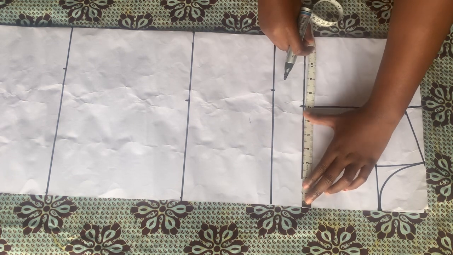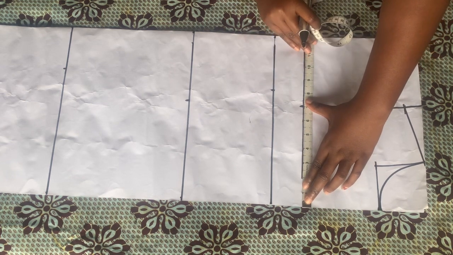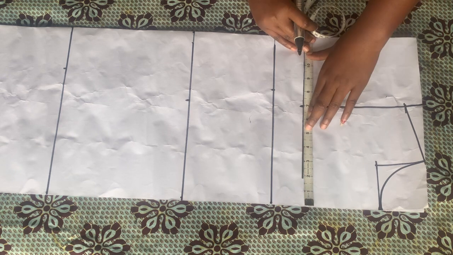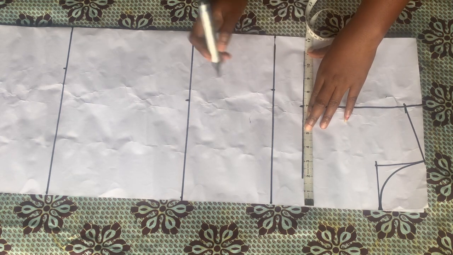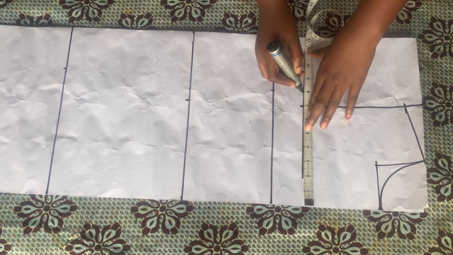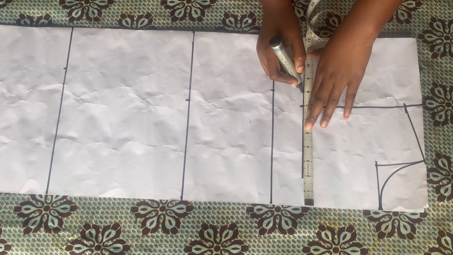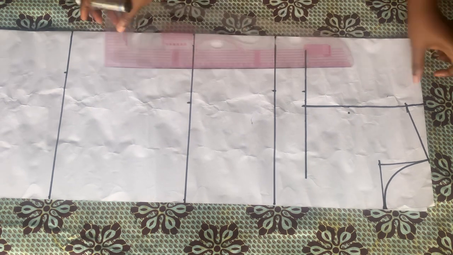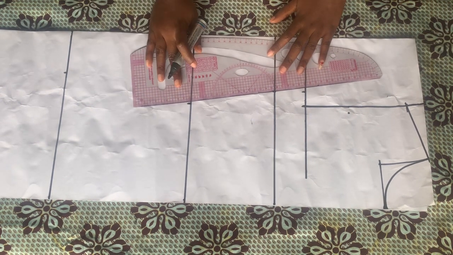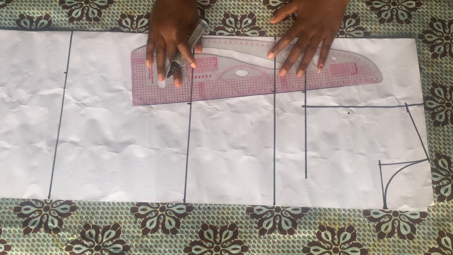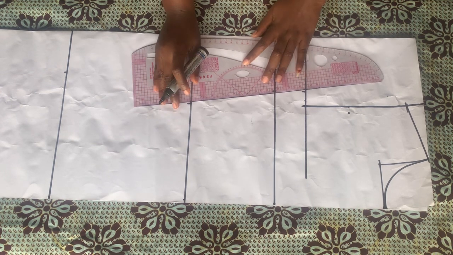The next thing is I'm taking my bust round measurement, that is my bust circumference divided by 4. So I'm just making my mark there. I'm just making a point there. So right now I'm connecting the points all together.